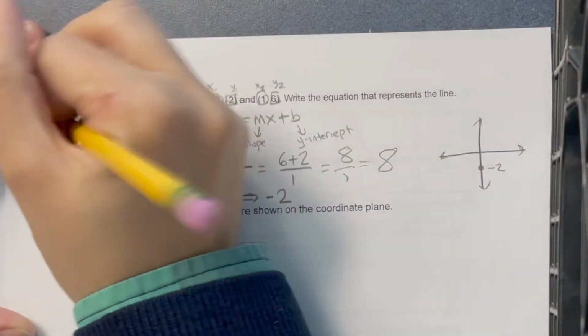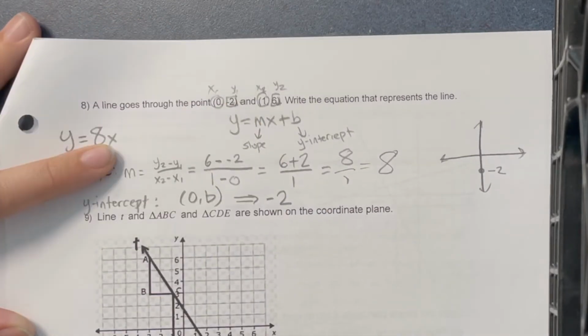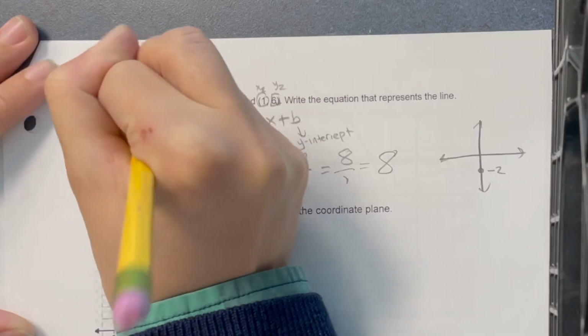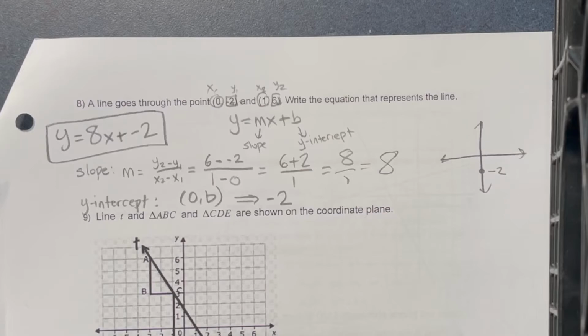Thus, the equation of the line is going to be y equals our slope 8 times x plus the y-intercept -2. Okay, awesome.